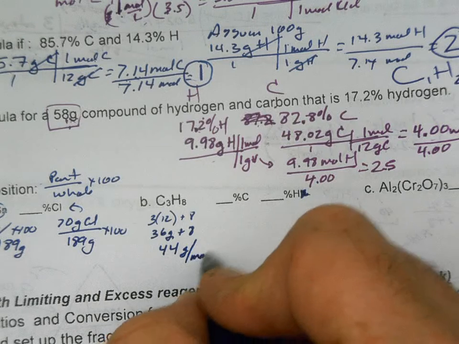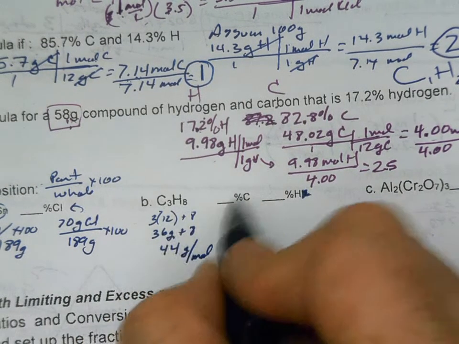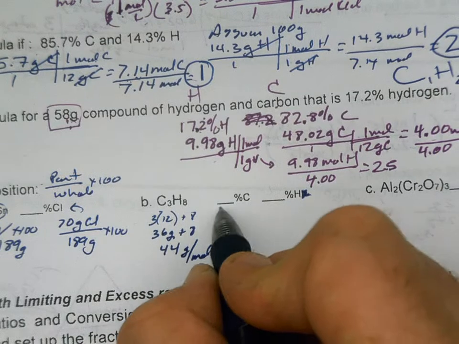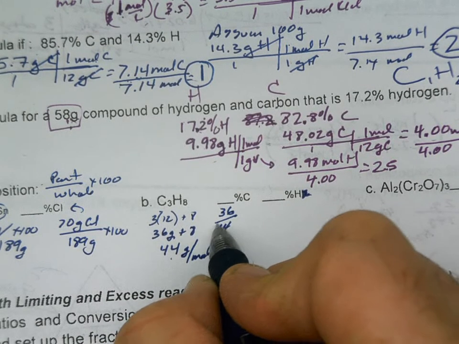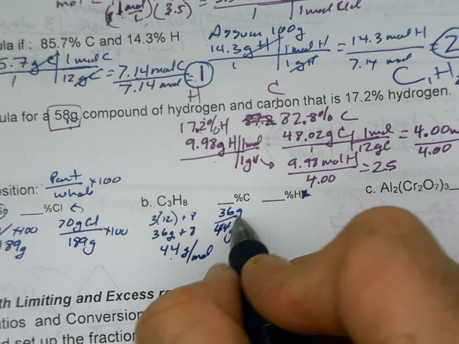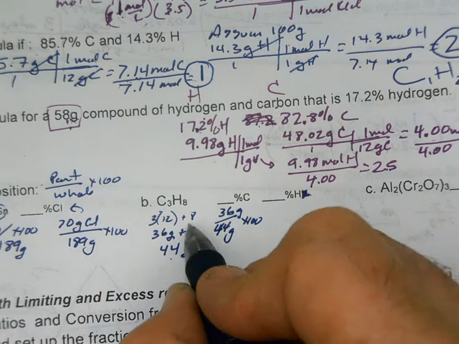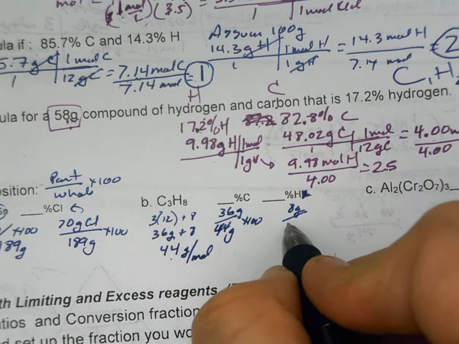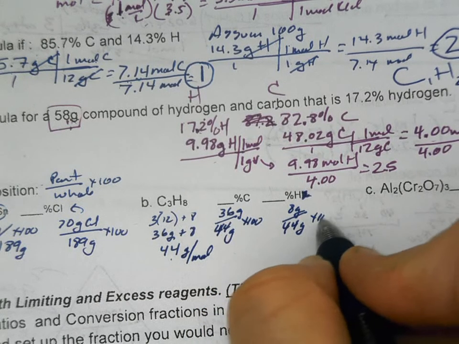Now, this is propane again, C3H8. So to do your percent, we know we had 36 grams of that 44 was carbon, times 100. And then we know we have 8 grams of the hydrogen of that 44, times 100. That'll give you your numbers there.